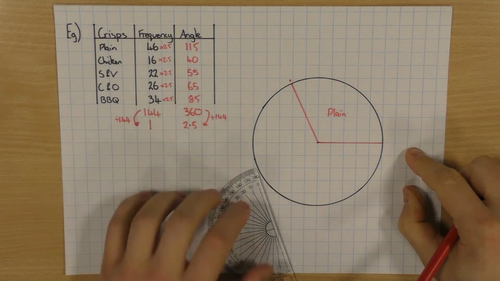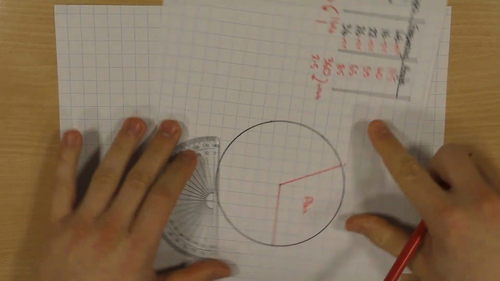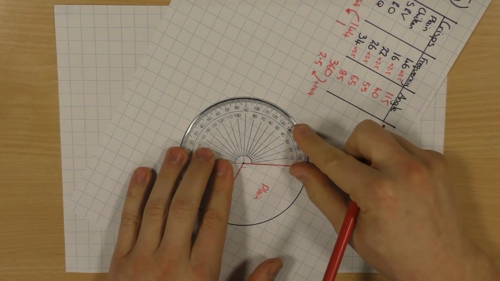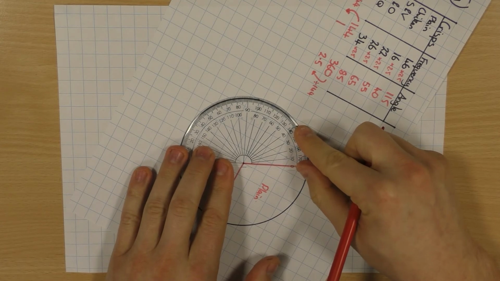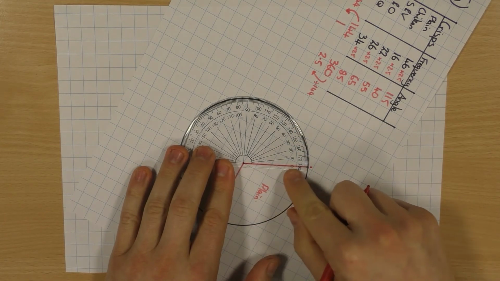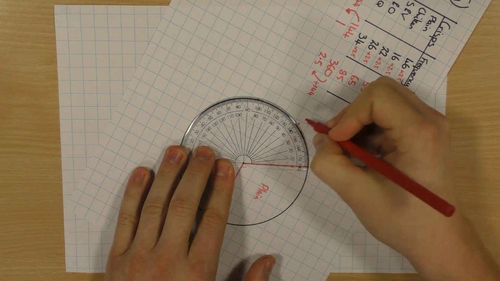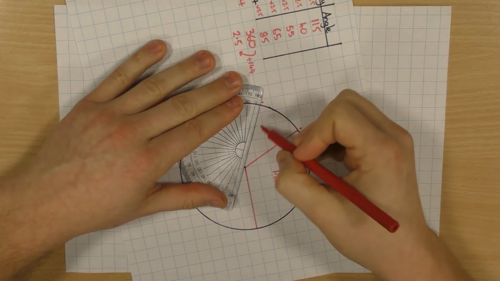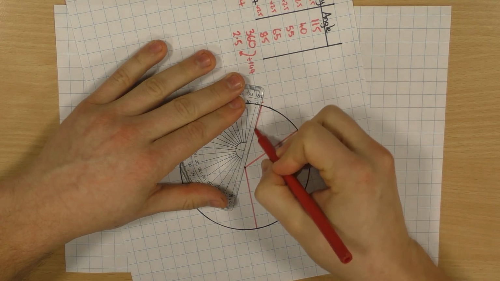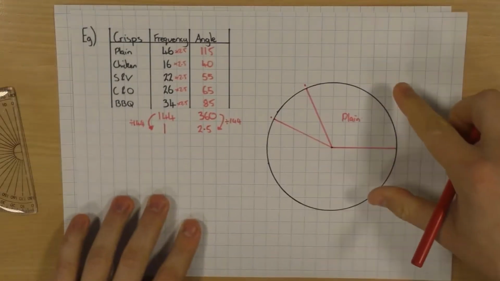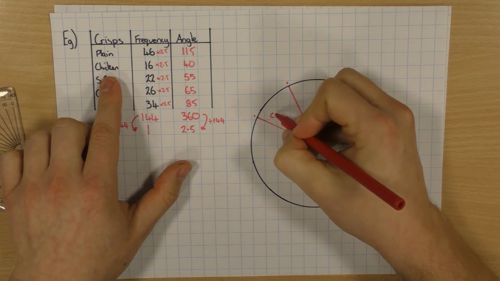Next one is 40 degrees. So I'm going to turn my pie chart round and draw on 40 degrees. So again, lining up at the center, lining that up there. Inside, because it starts at 0. There's 40 degrees. So that's 40 degrees, which was the flavour of chicken.